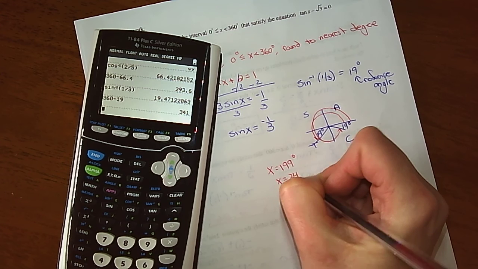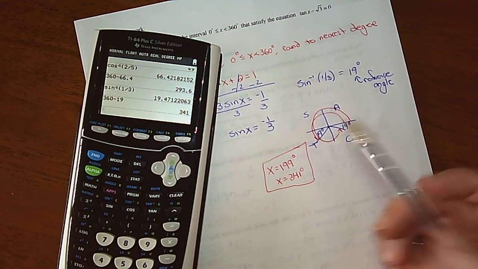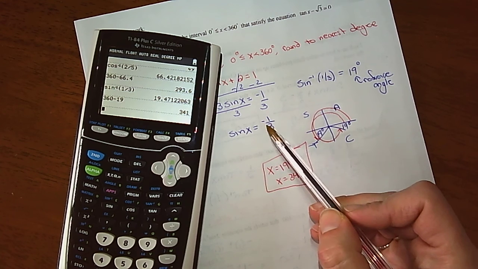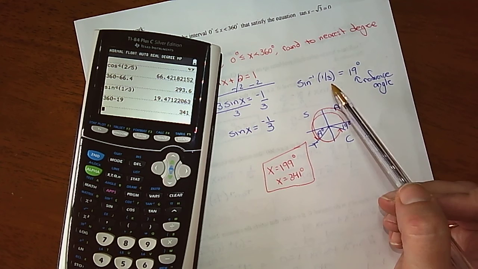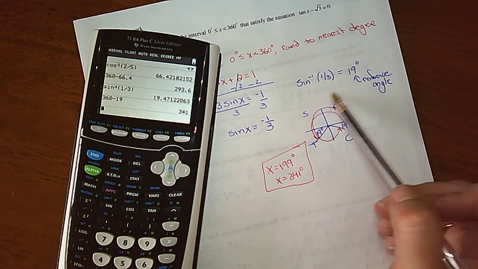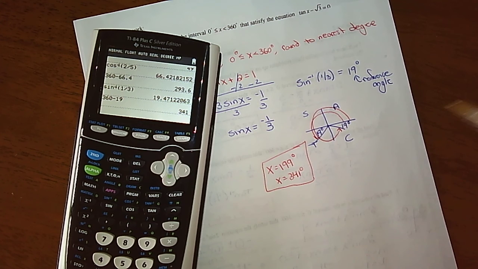which is 341 degrees. So anytime you get a fraction that is negative, when you do the calculator part, do not put the negative in your calculator. You leave the fraction positive. The negative helps us with where to place that reference angle, and you get the answers from there.